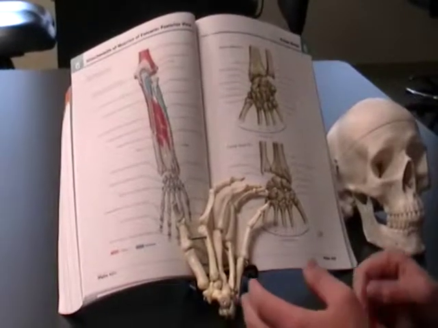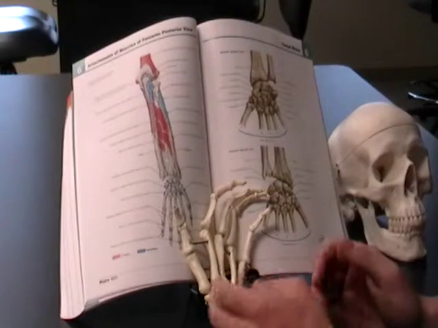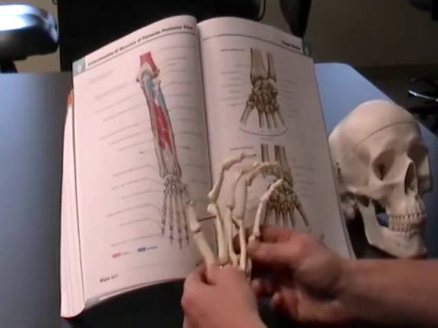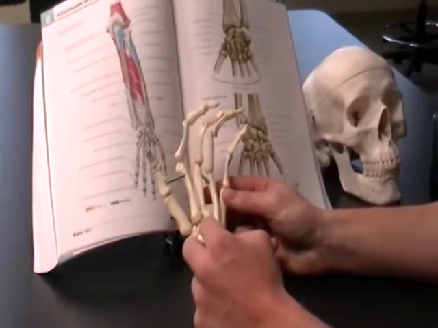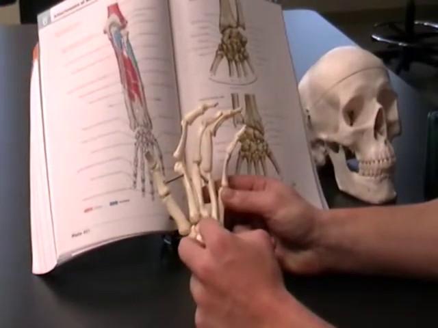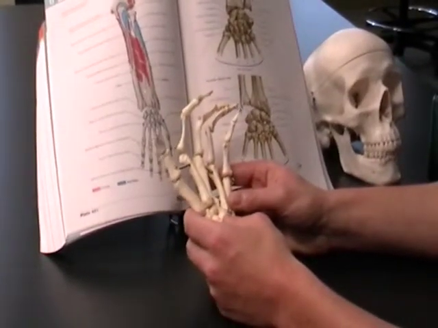Okay, so now real briefly, I just want to mention the bones of the wrist and the hand, the carpal bones and the digits of the hand. Now, as you can see, there are a wide variety of bones located within the wrist, and these are what we call carpals. Now let's talk about each individual carpal bone.